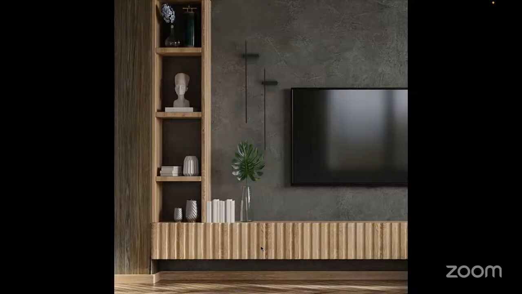So, for example, let's start with this one. This is a TV feature wall. And this image here is actually very good because we have a mix of textures. Imagine entering the room where you have your TV on the wall, and your wall looks like that. Your eye will be automatically drawn to that wall.